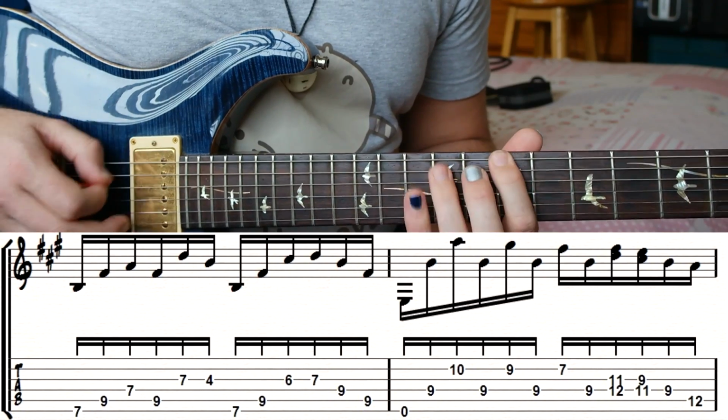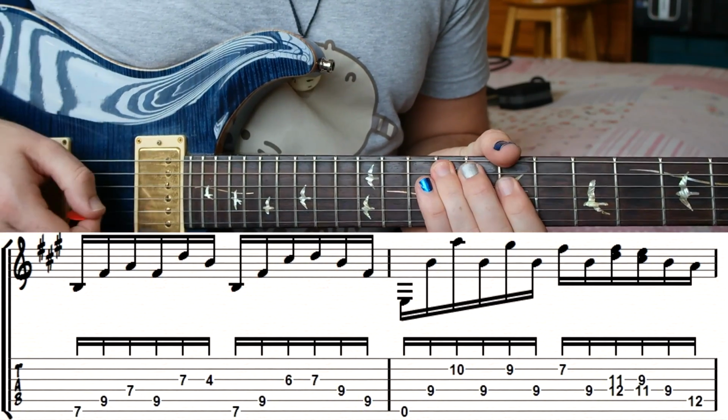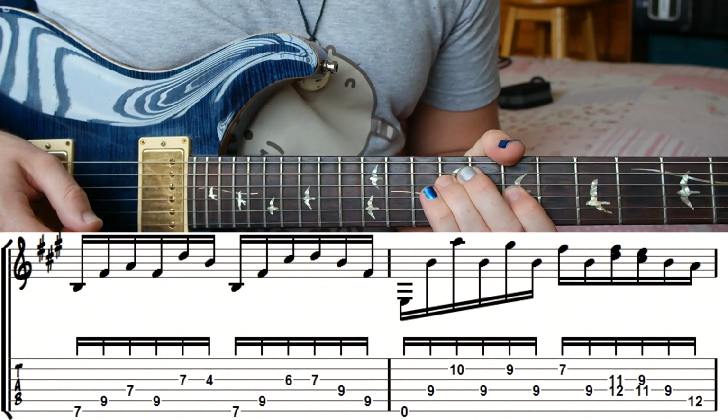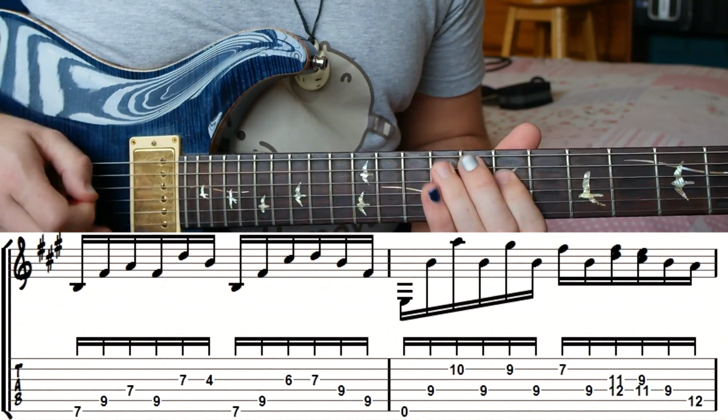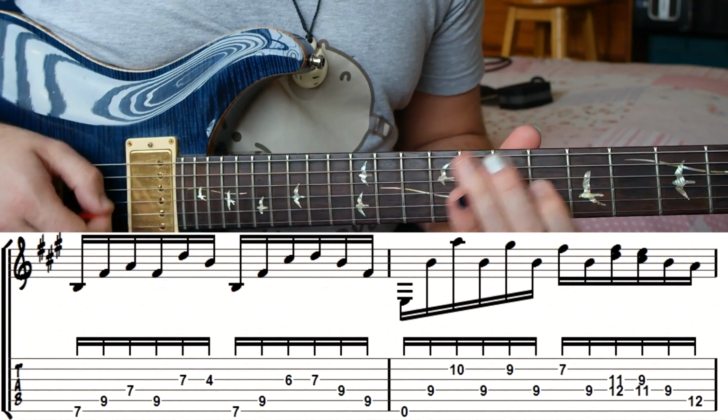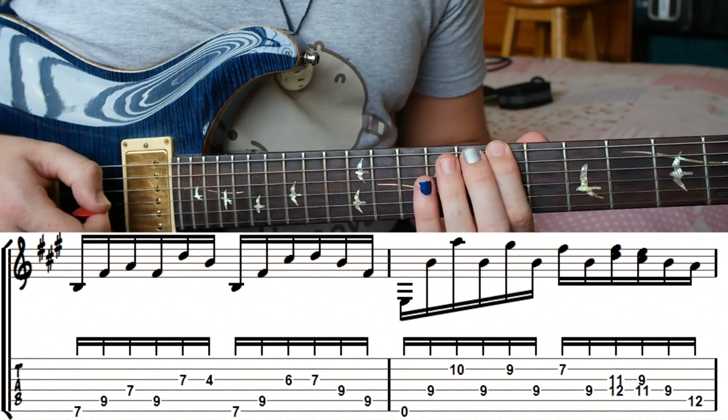7, 9, 7, 9. 7, 9, 7, 9. So 7, 9 on the 4th and the 5th string, and then 7, 9 on the 3rd and the 4th string. So again we play, and then, so that's the first half.